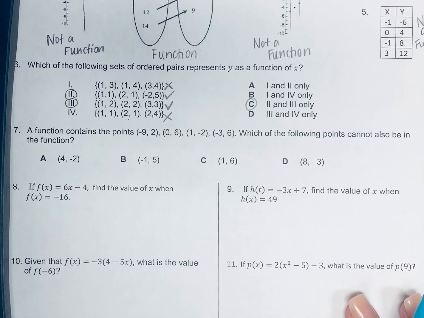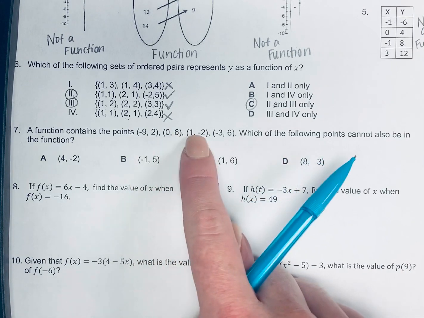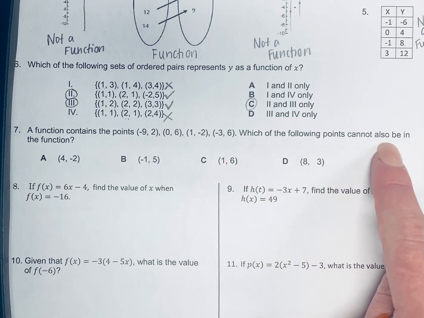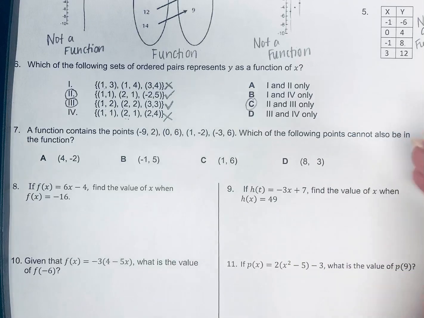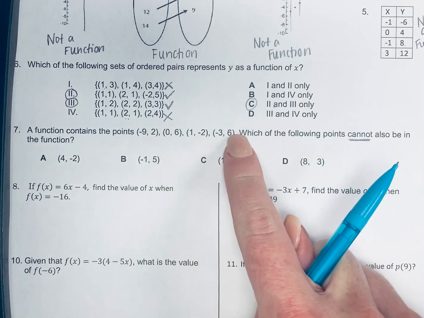Okay, number 7. A function contains the points (-9, 2), (0, 6), (1, -2), (-3, 6). Which of the following points cannot also be in the function? So cannot be in the function. So far, let's see if this is a function.